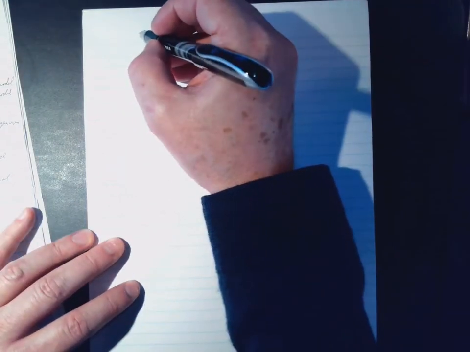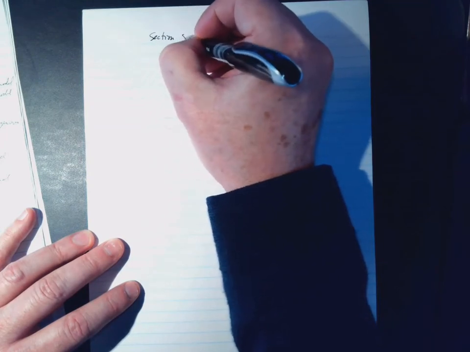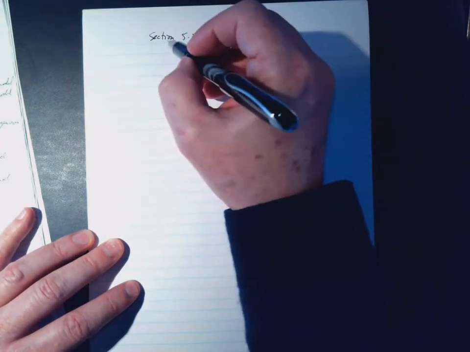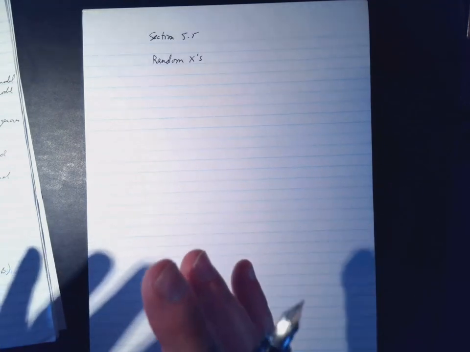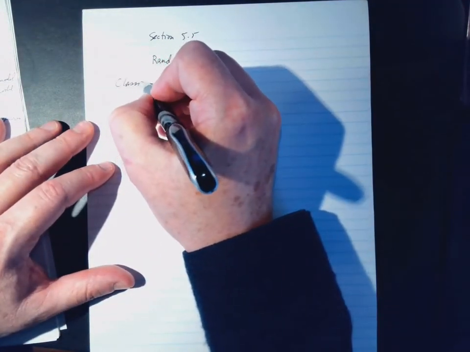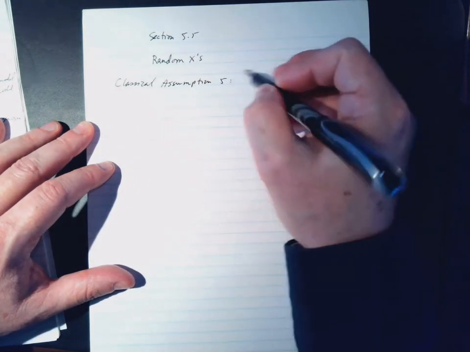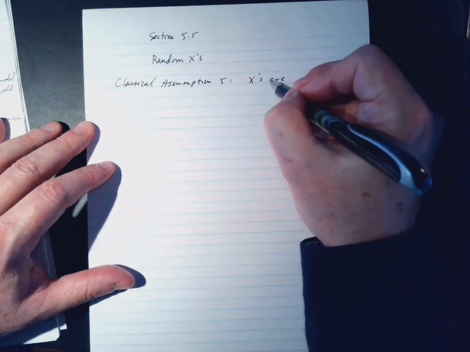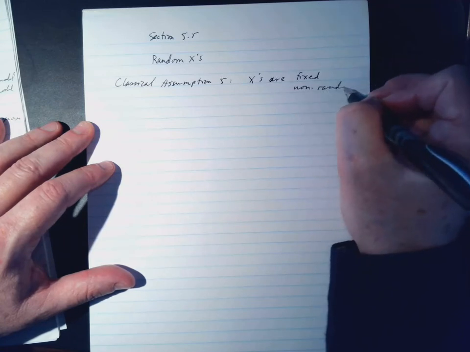So this one is the material from section 5.5 in the textbook, and it has to do with random x's. Okay, so we've been assuming up to this point that the x's are fixed and not random. That is classical assumption 5. Classical assumption 5, the x's are fixed and non-random.